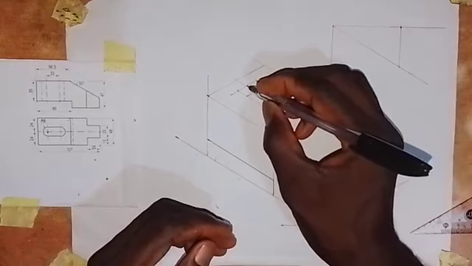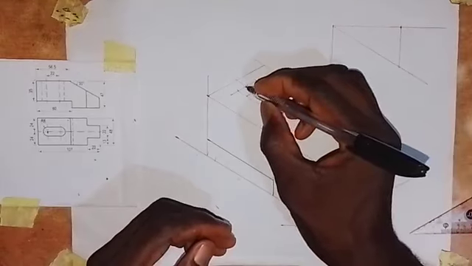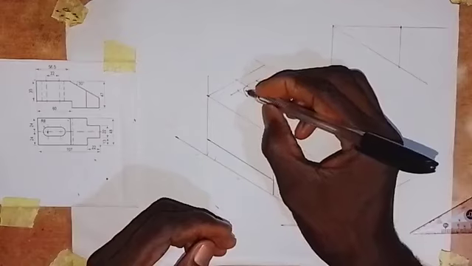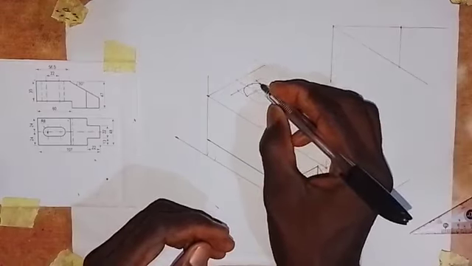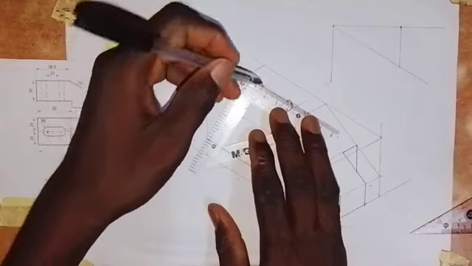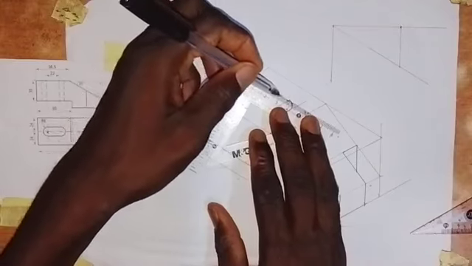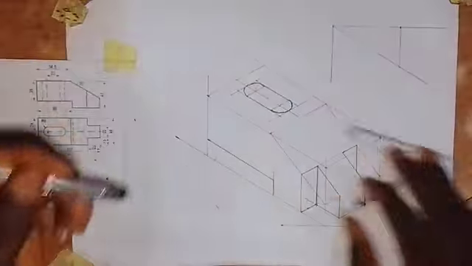Alright, so here also I'll do the same thing. I'll draw an arc from here to here. Then I'll turn it to this side. Okay, so we have this now. That is how it's going to look. What we just need to do is to join these points together with a thick line like this. Then we also join these 2 points together like this. Okay, so we have this.